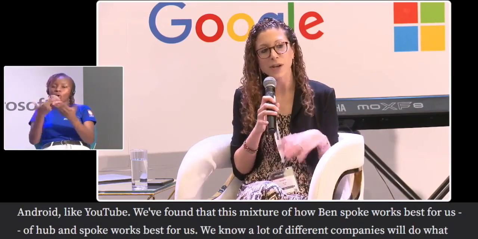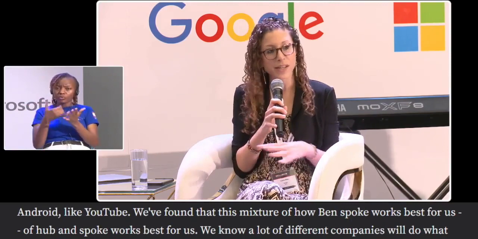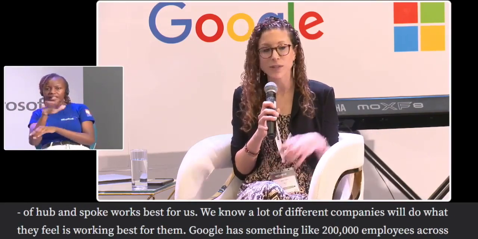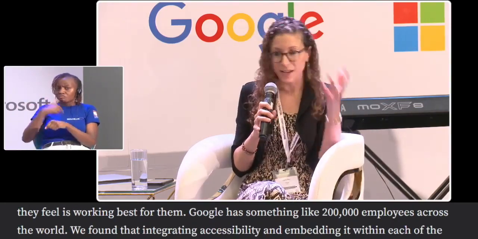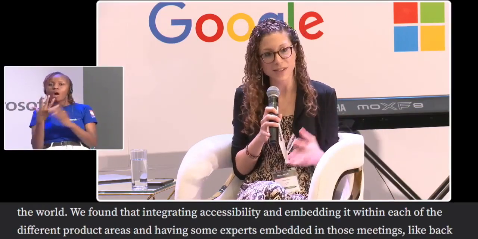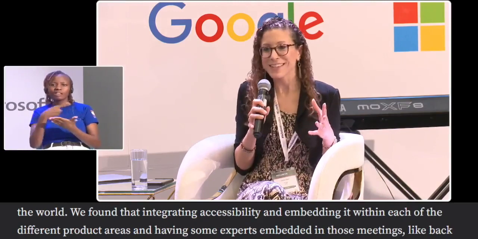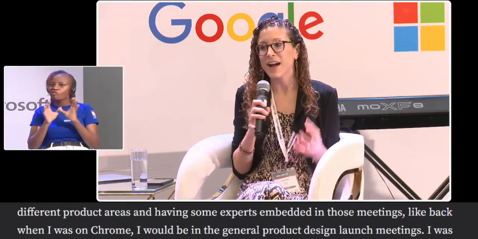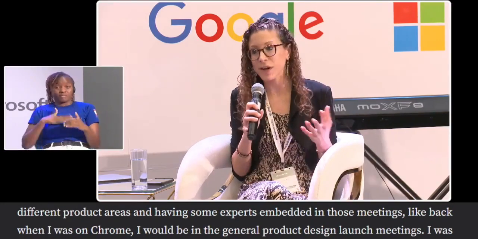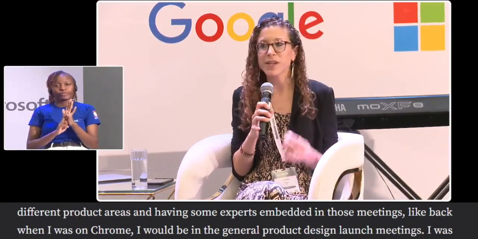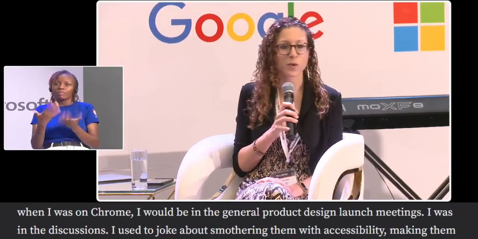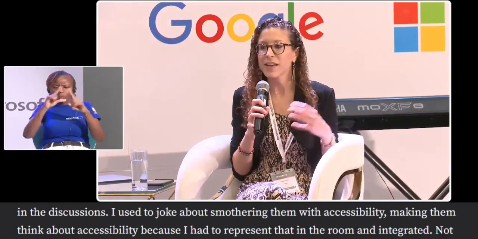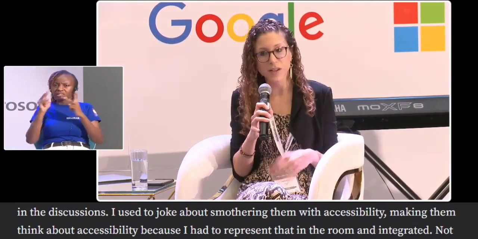And we've found that integrating accessibility and embedding it within each of the different product areas, and having some experts embedded in those meetings, like back when I was on Chrome, I would be in the general product design launch meetings. I was in those discussions. I used to joke about smothering them with accessibility, making them think about accessibility, because I had to represent that in the room and help integrate not only how do we build assistive technologies into our platforms, like, for example, TalkBack on Android, or magnification and dictation, and the ways to enable our users to use our platforms, like Chromebooks, like Android, and many other products.